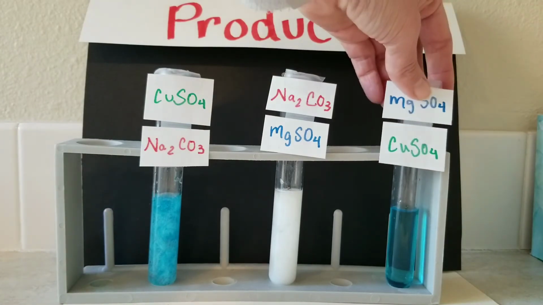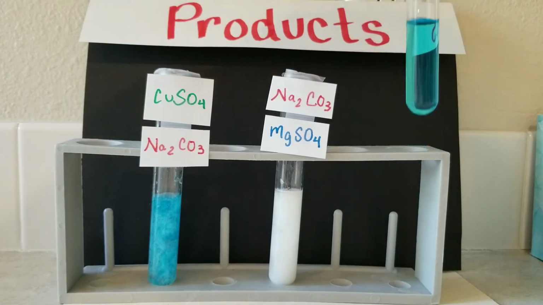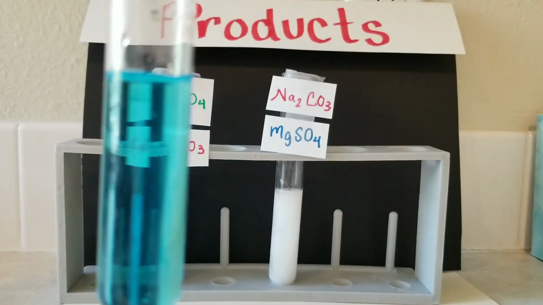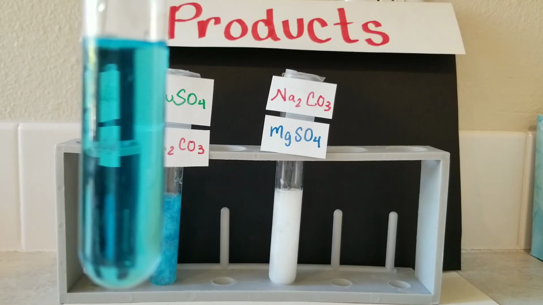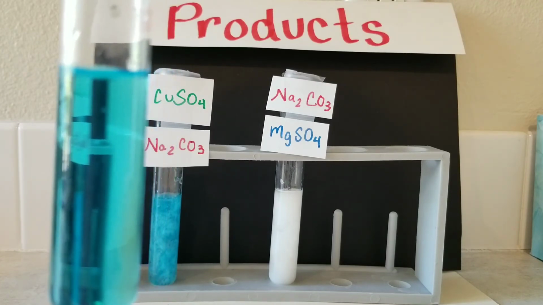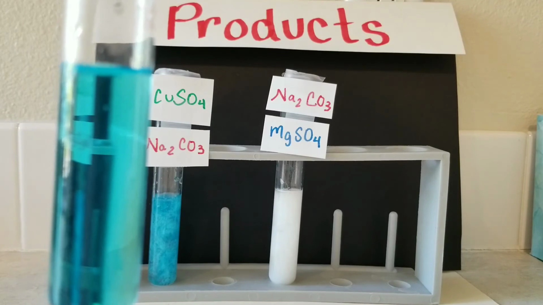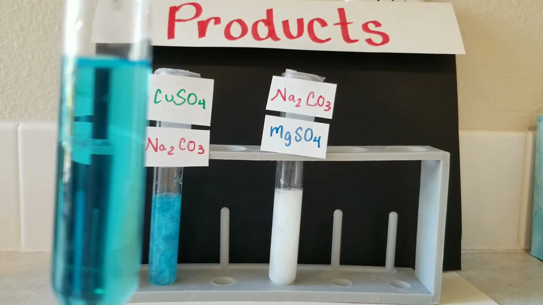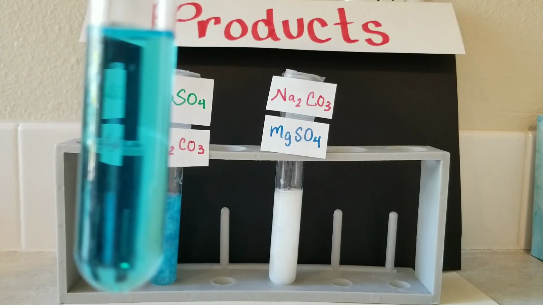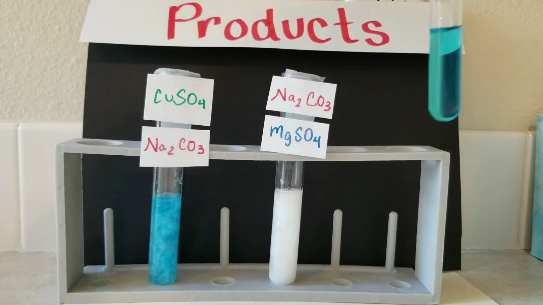So I'm just going to hold each one closer so you can get a better idea of what it looks like if I can find the camera. So this is our first one here, the combination of the copper sulfate and the magnesium sulfate. You can see it's really blue, but it's clear, not different than what we started with.